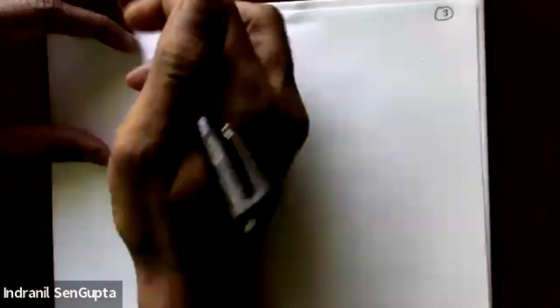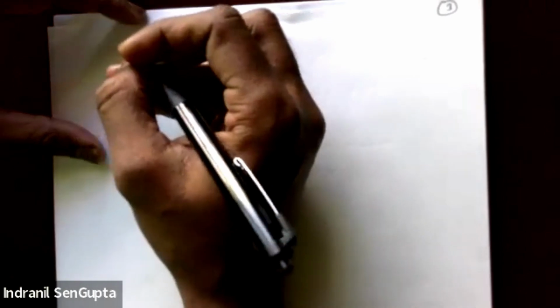Now let's see. In order to find this, we will be assuming that we are seeing some sample.